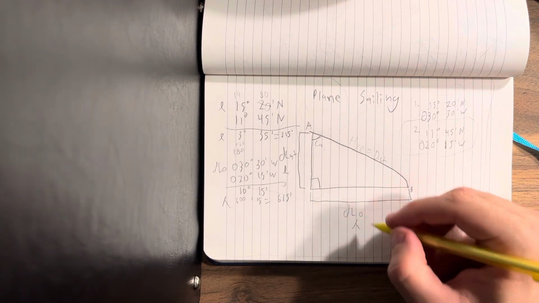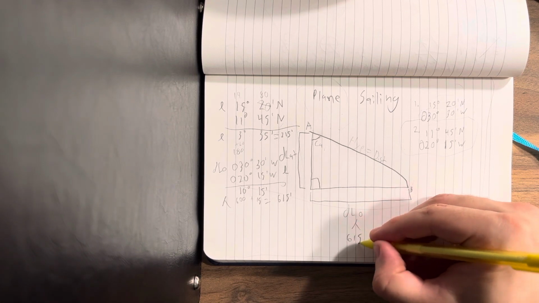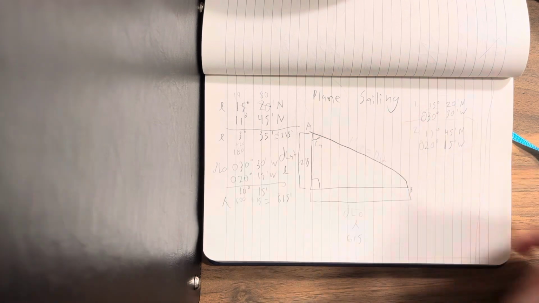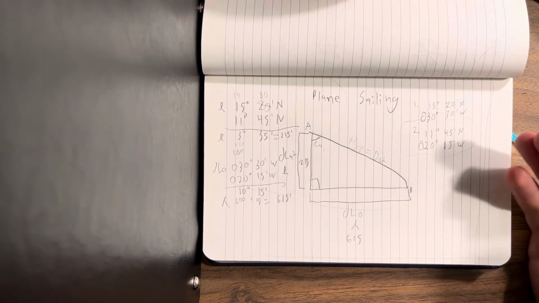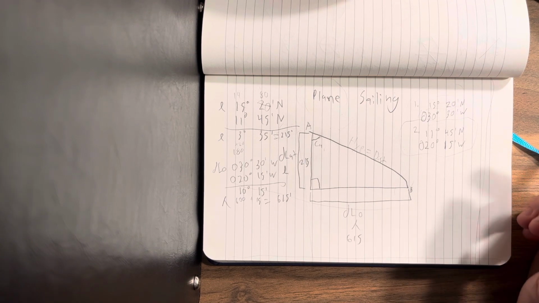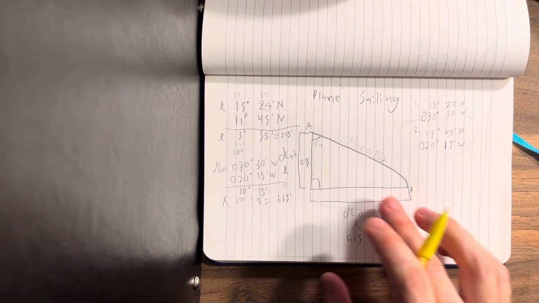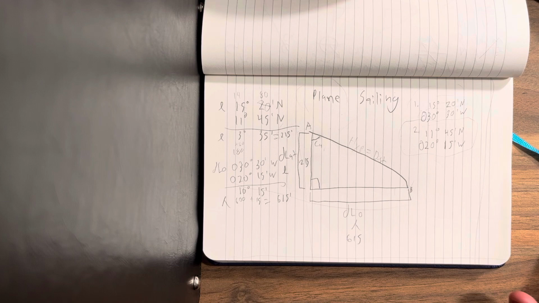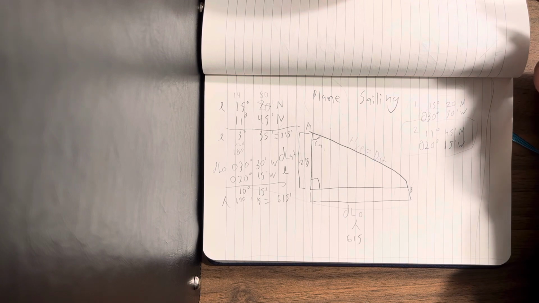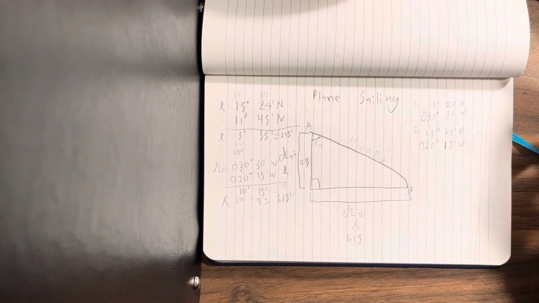So now you have this leg, it's 615, and you have this leg, though it's a little crowded, but it's 215. So you can actually do your calculations. In most sailings, you have to find your course angle first, and then you can use that to get your distance. In a plain sailing, they're two completely separate formulas, so you can do it in whatever order you want.